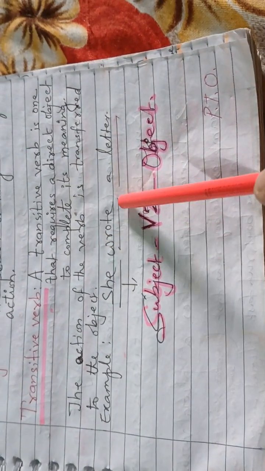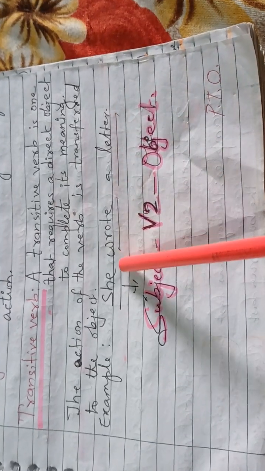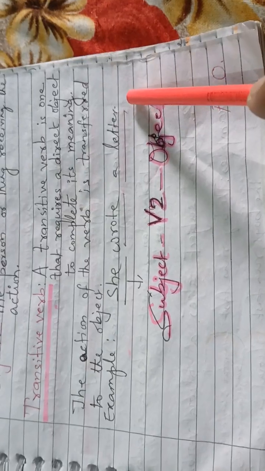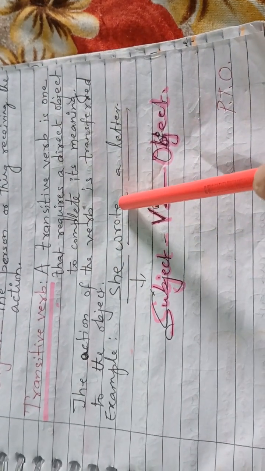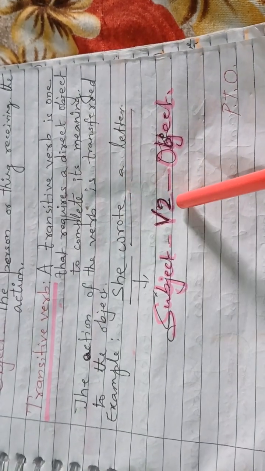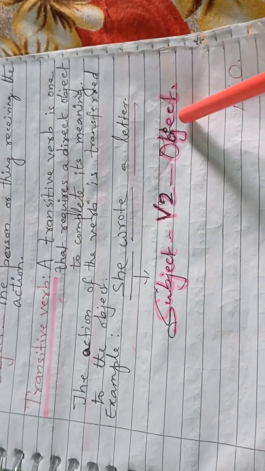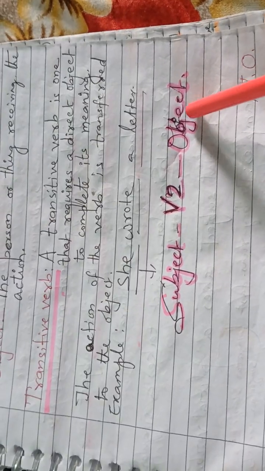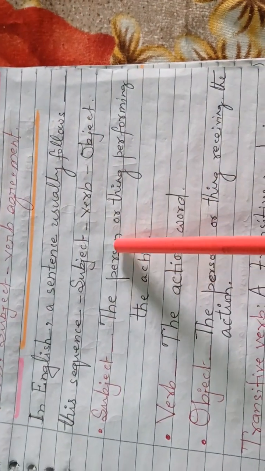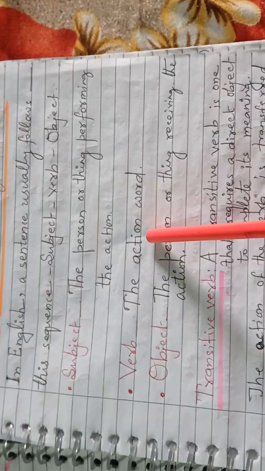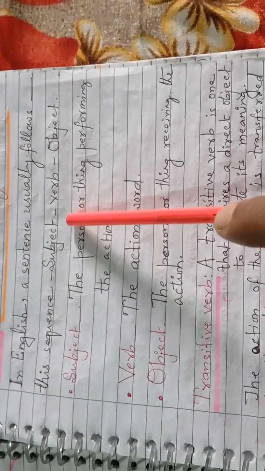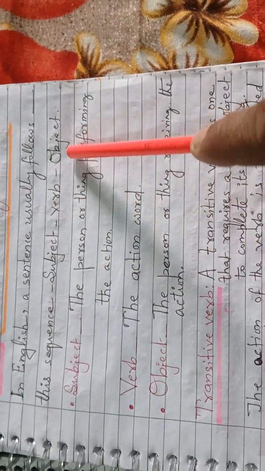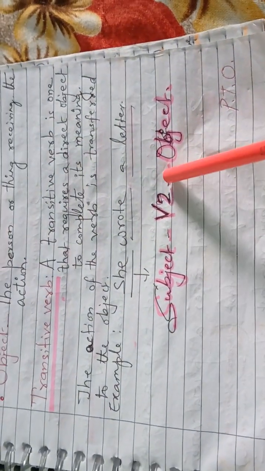Example: she wrote a letter. In Hindi it means वह एक पत्र लिखी. Here she is the subject, wrote is the past form of the verb, that is the second form of the verb, and a letter is the object. In this way, the above sequence became proved. What was the sequence? The sequence was subject, verb, object, and it became proved in this example.